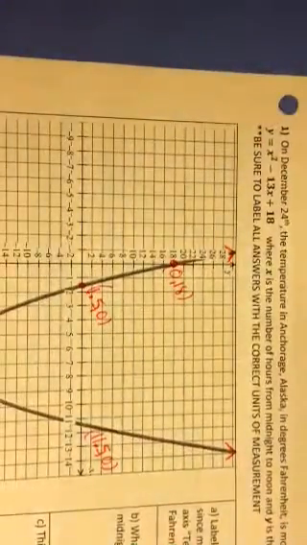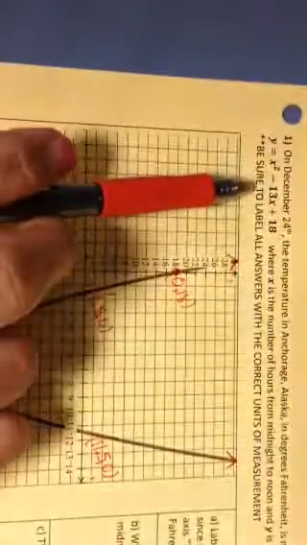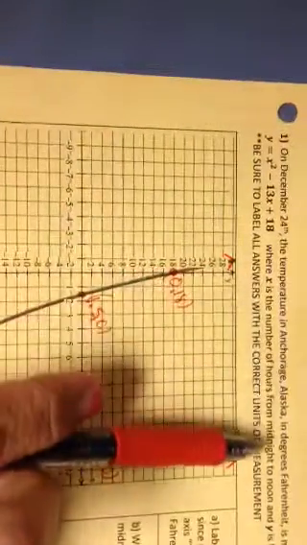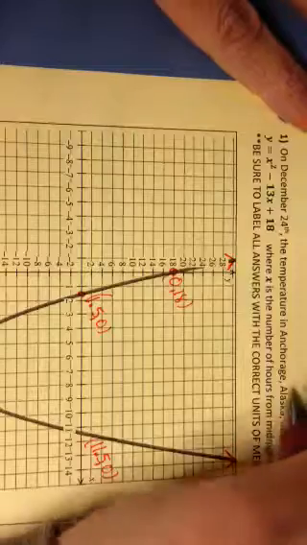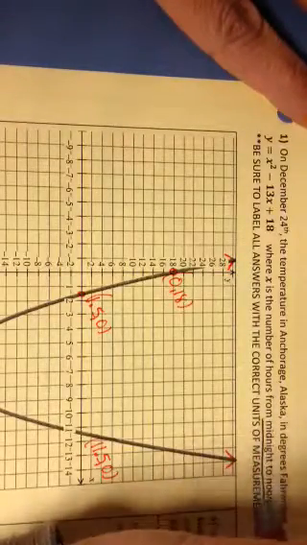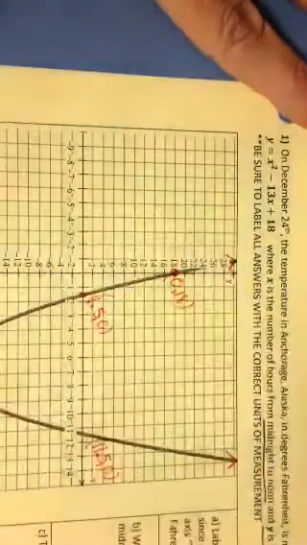So on December 24th, the temperature in Anchorage, Alaska in degrees Fahrenheit is modeled by the equation, and here it is, where x is the number of hours from midnight to noon, and y is the temperature in Fahrenheit. So first, again, if you're in my class, x is the number of hours from midnight to noon, and y is the temperature. One thing I'm going to add that they asked me to do is label one axis number of hours since midnight, and label the other one temperature in degrees Fahrenheit.